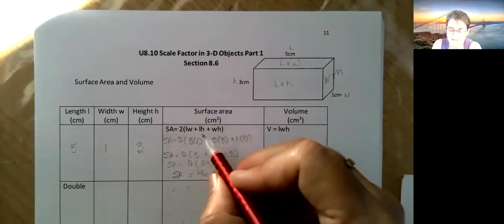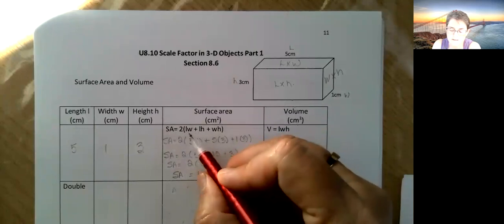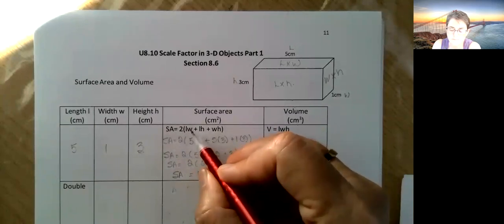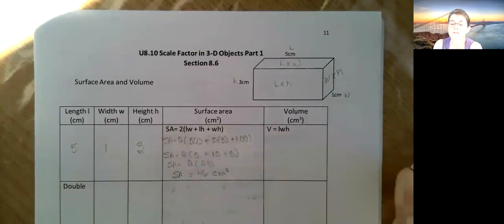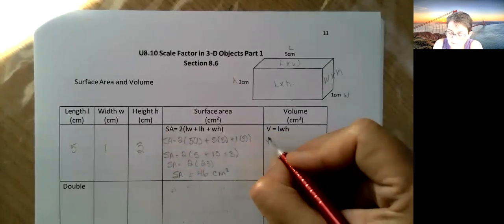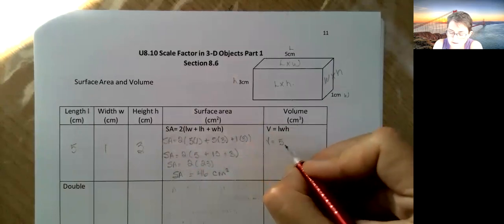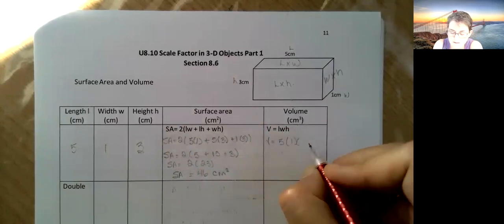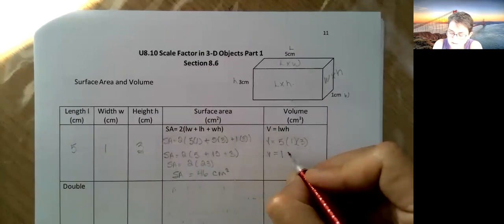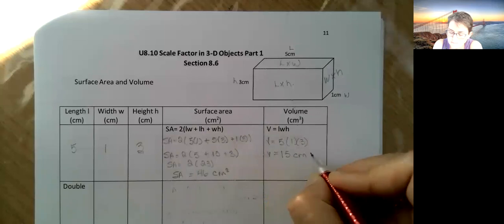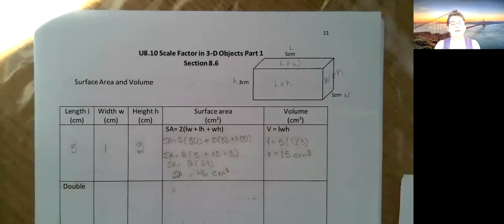But the reason for that is because you're doing the length times the width, and the length is measured in centimeters, and the width is measured in centimeters. So centimeters times centimeters gives you centimeters squared. Volume, much easier. Length times width times height. Volume equals 15 centimeters cubed. All right.